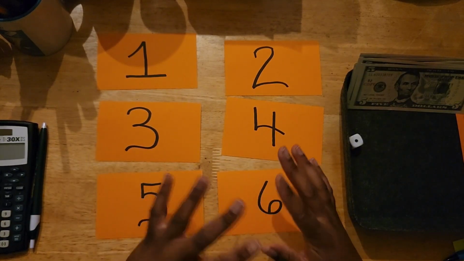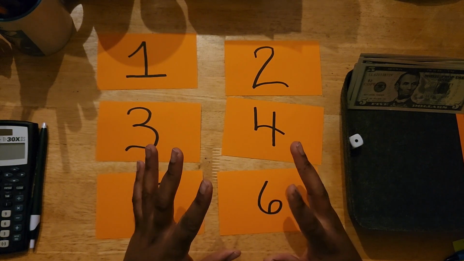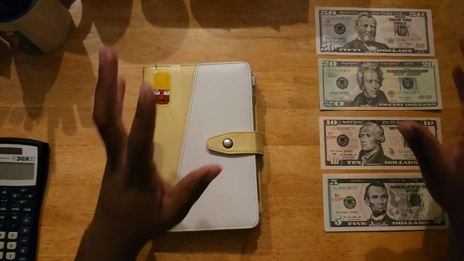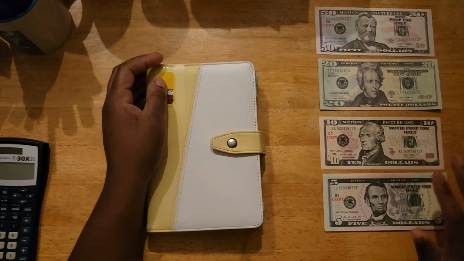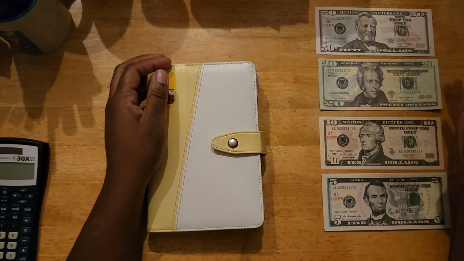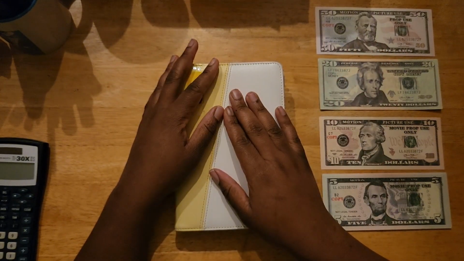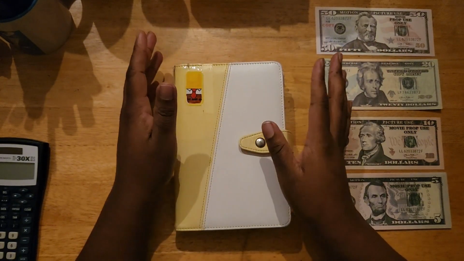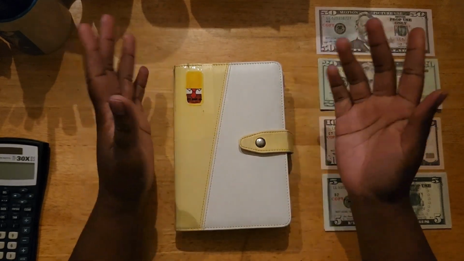Alright, so I'm going to clean all of this up, get my binder, and we can go ahead and get on with the cash stuffing. Okay guys, so got all of this cleaned up. I went ahead and exchanged some of the 5s for bigger denominations, since they're multiples of 5s. And hopefully this will be enough change. If not, then I'll just pause and get some more.